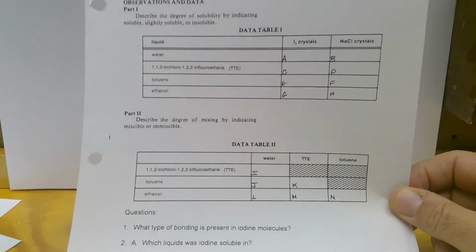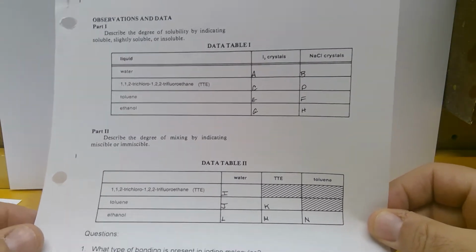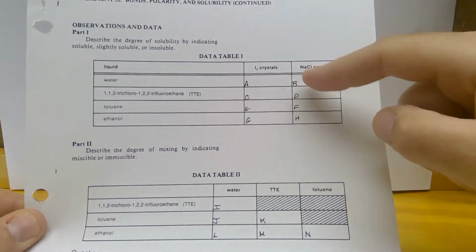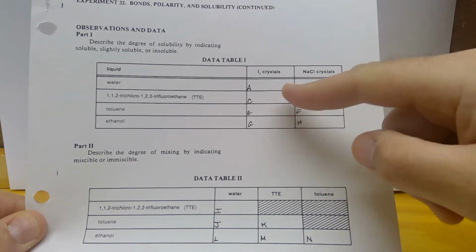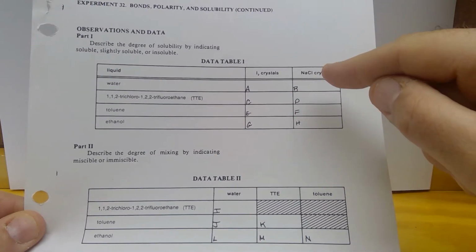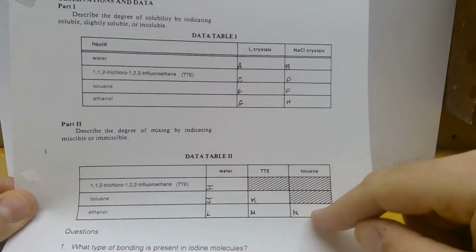So basically what I'm going to do is take you through this chart, and we're going to fill in these boxes. Okay, so we're going to look at box A, B, C, D, and we're going to go through all these. This top one, we're filling in soluble versus insoluble, and you'll have to decide. And on this bottom, we're going to talk about miscible and immiscible.